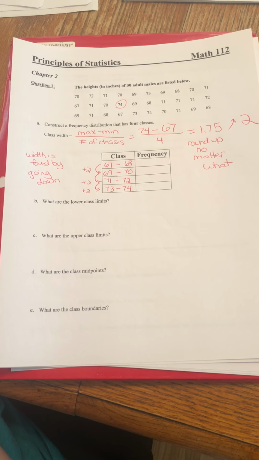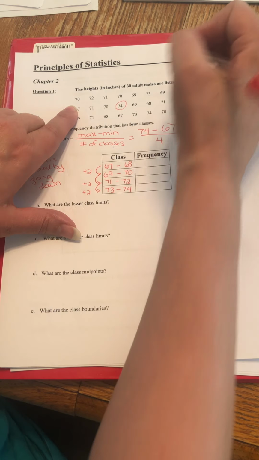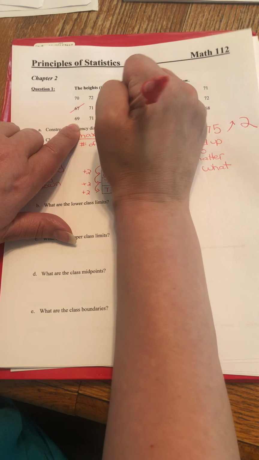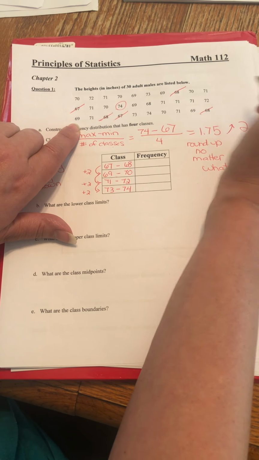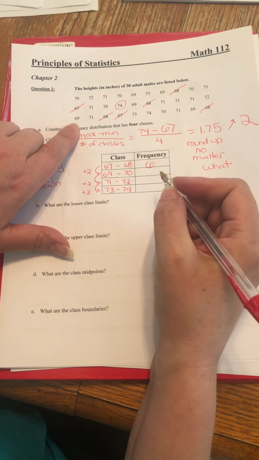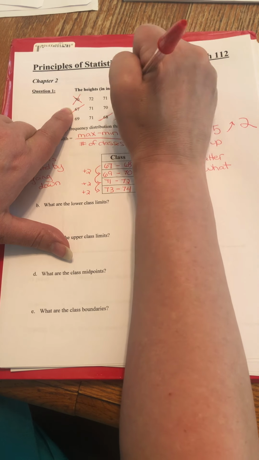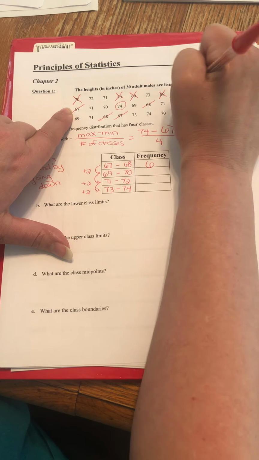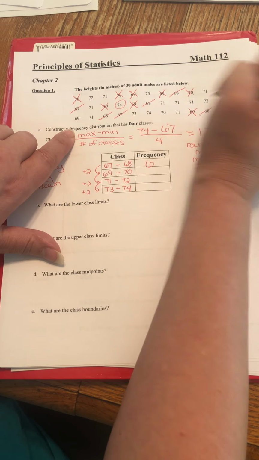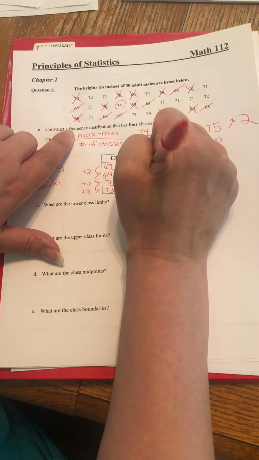And now we're going to count all the 67s and 68s in our list. So here's 1, 2, 3, 4, 5, 6. It looks like I have 6 of these. All right, let's do the 69s and 70s. I've got 1, 2, 3, 4, 5, 6, 7, 8, 9, 10. I got 10 of them.